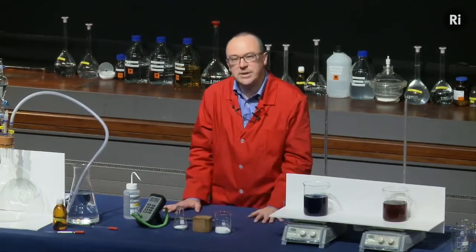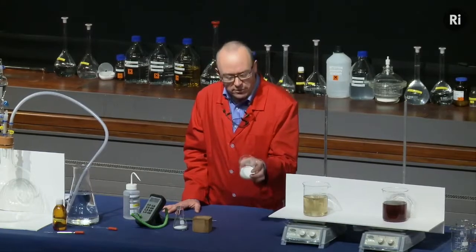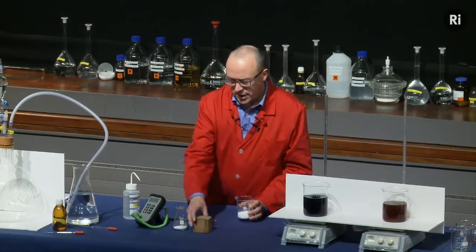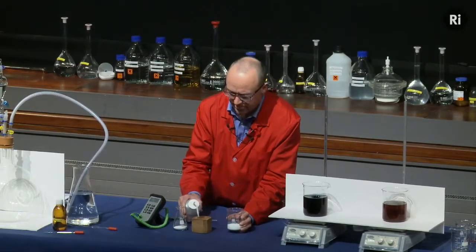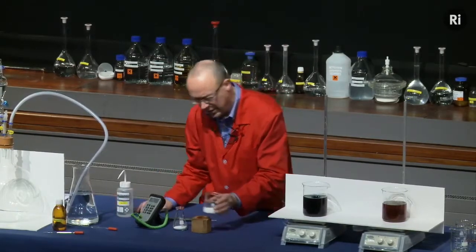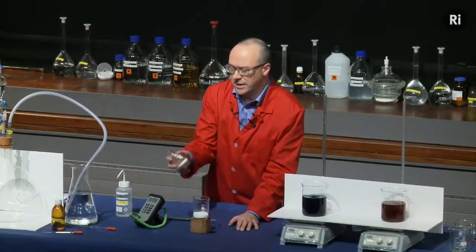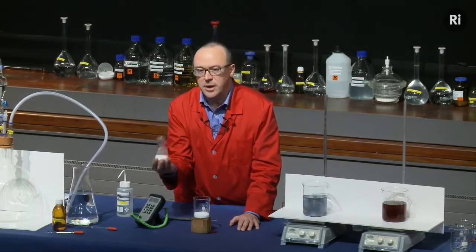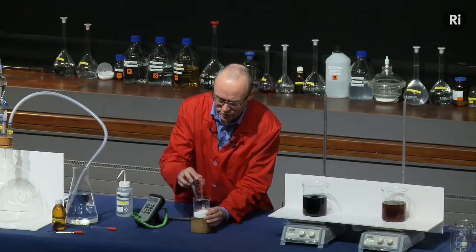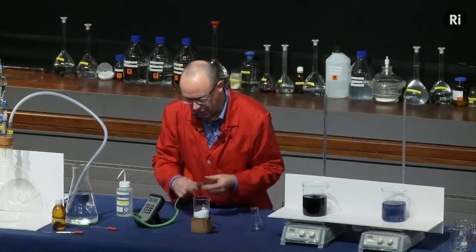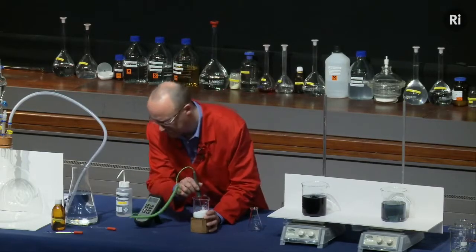This is a reaction between two powders. So in this beaker is some barium hydroxide, it's a white powder. I've got a block of wood. I'm just going to put some water on the surface of the wood to make a sort of puddle, and I'm going to stand the beaker in the puddle. And then in this flask, I have some ammonium chloride. So I'm going to add the ammonium chloride to the barium hydroxide, and I'm going to stir it using this probe, which is attached to this digital thermometer.